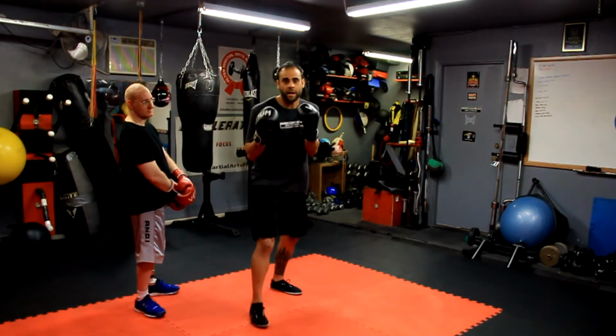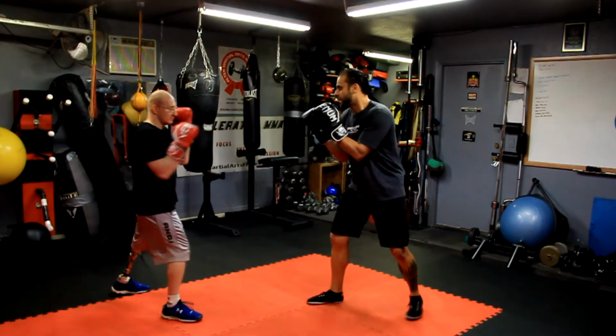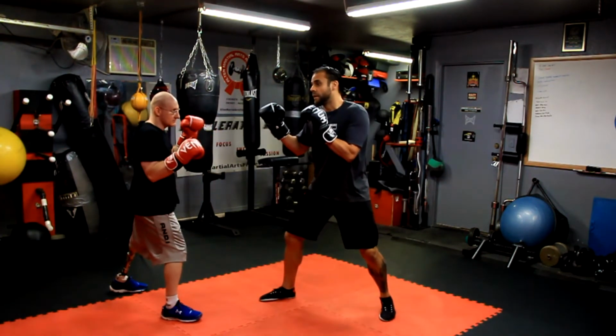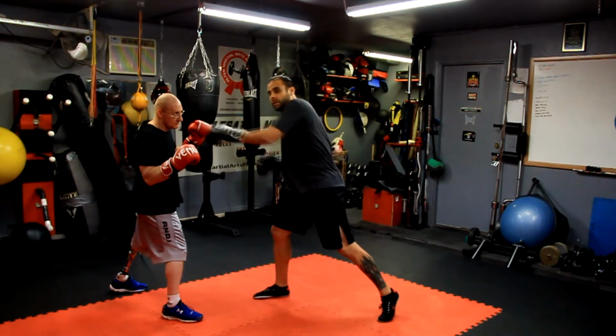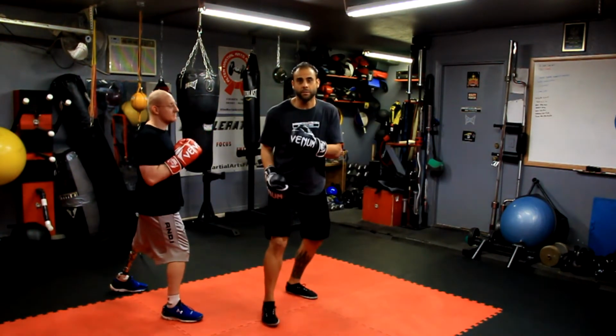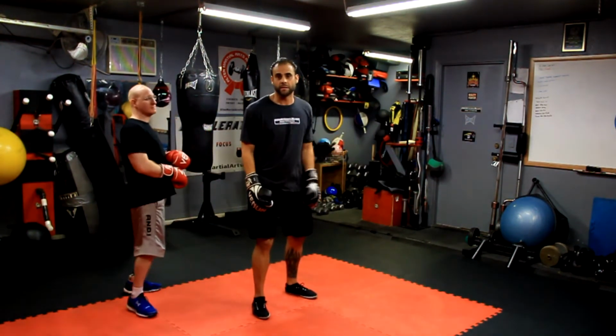I want him to think one side is coming like this. And if he reacts to it, great, I can still land this home, or I could come in with here. But one side of the body has to advance while the other side sits back and waits.